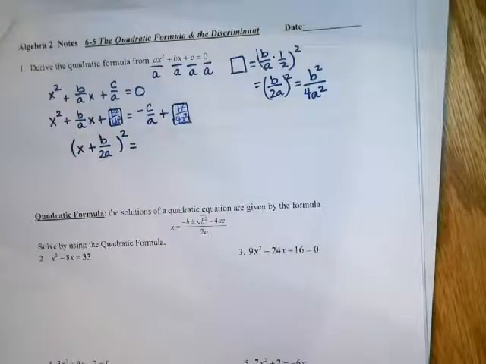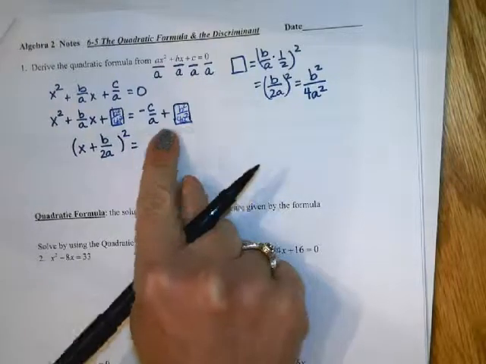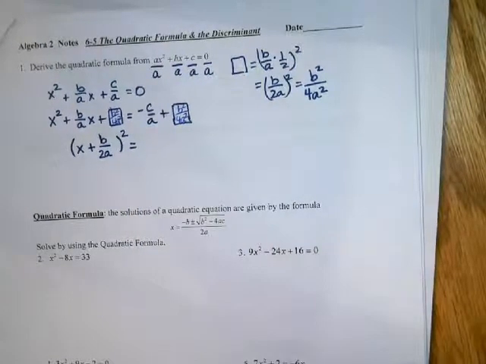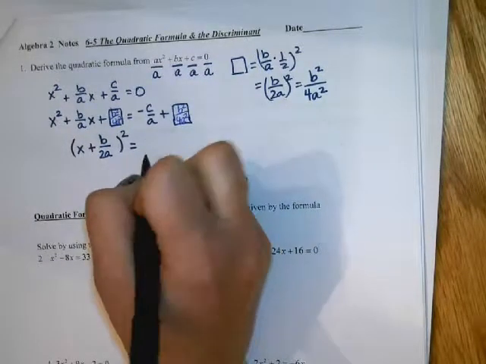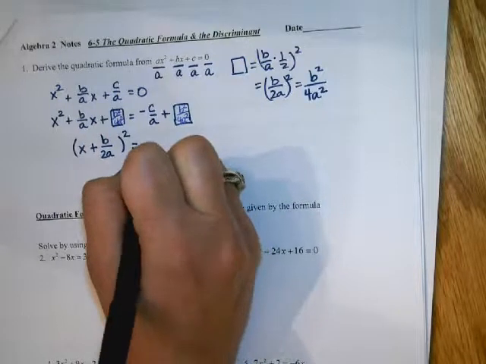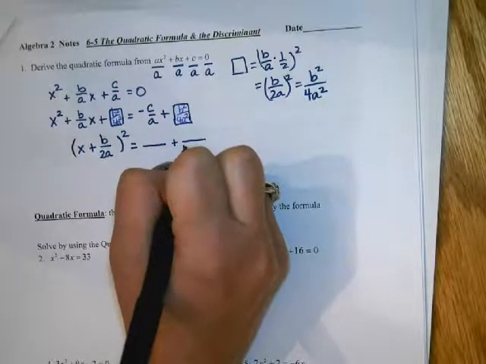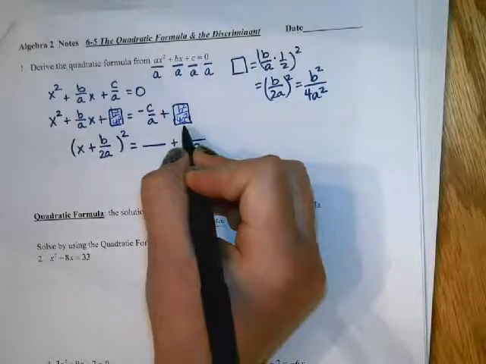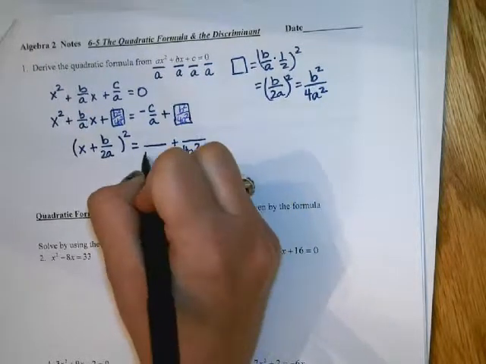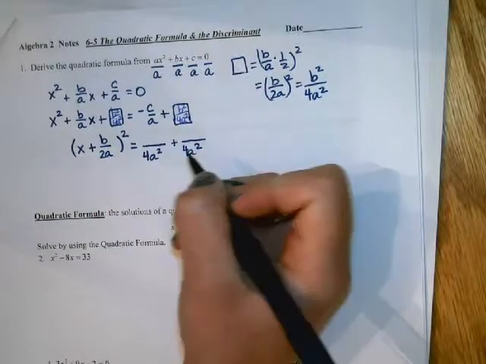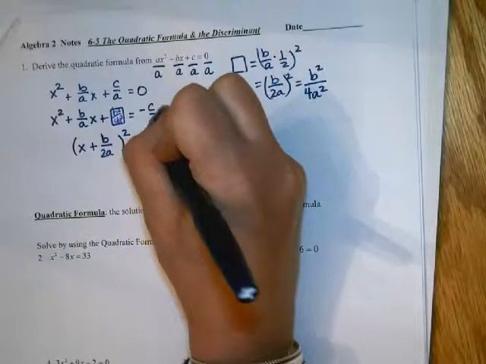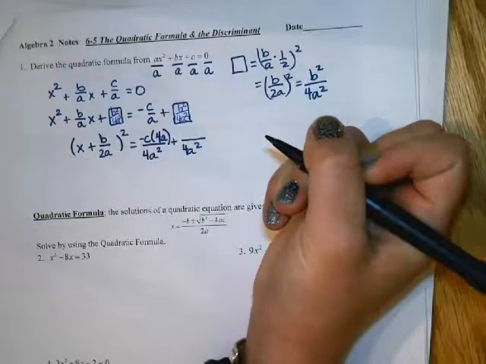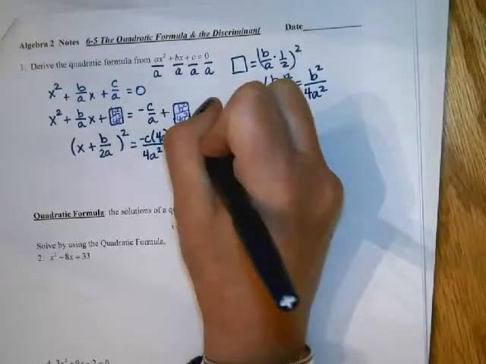equals, now this part's a little bit trickier, but we're good with fractions. These guys right here, I can't just put them in my calculator. That's what we've been doing, but I can't put variables into my calculator like that. So instead I'm going to get a common denominator. And my common denominator is 4a squared. So I'm going to multiply this guy by another 4 and an a. So I'm going to multiply the top, which is negative c, times 4a. And then I also have my b squared.